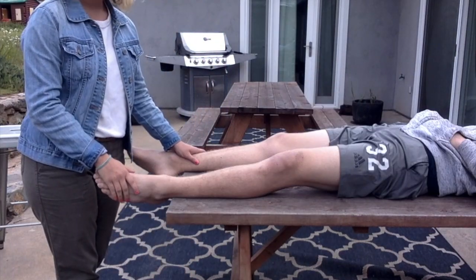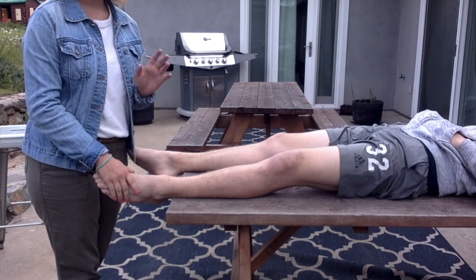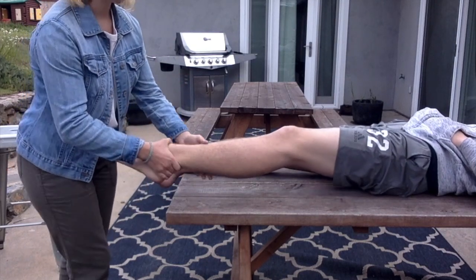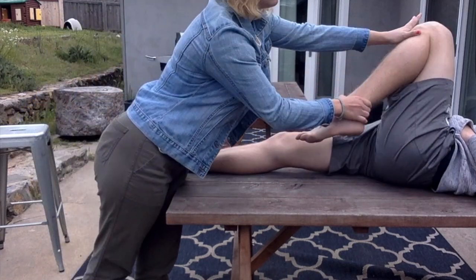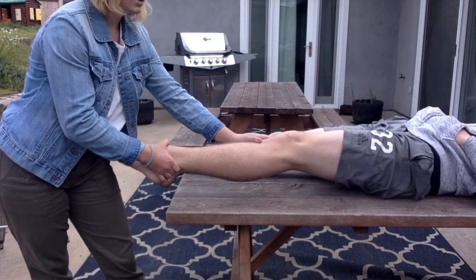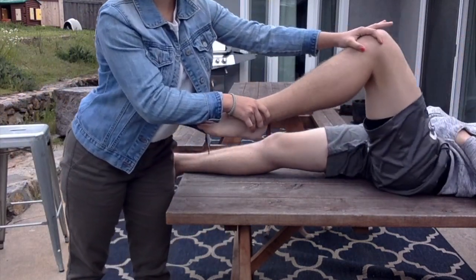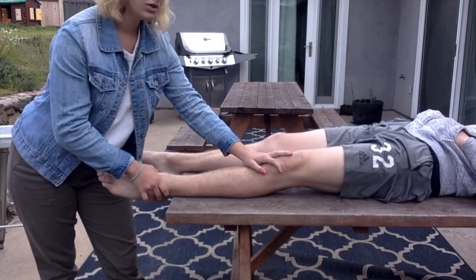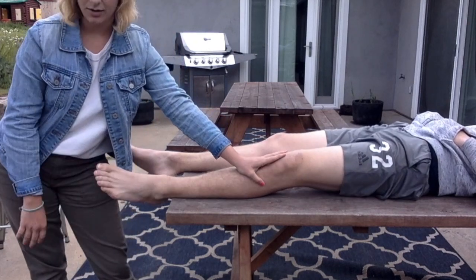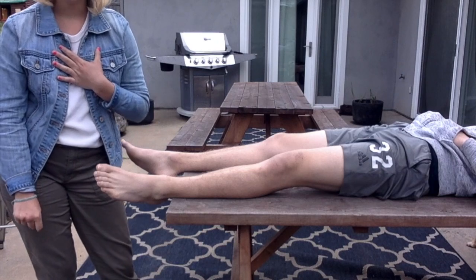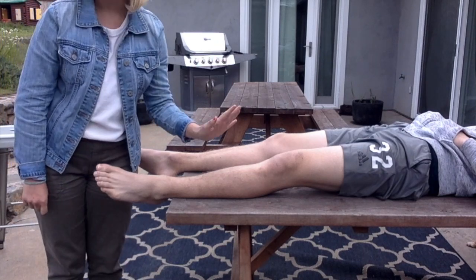So for the McMurray's test, you're going to test the menisci and check for tears with that. You're going to internally rotate the tibia, and then bring the leg through flexion and extension, and then you can also try it with lateral rotation, going through flexion and extension. You should not experience intense pain with this or popping and clicking, otherwise there might be a meniscal tear. In our case, we're doing an ACL injury evaluation, so this should come back as negative.